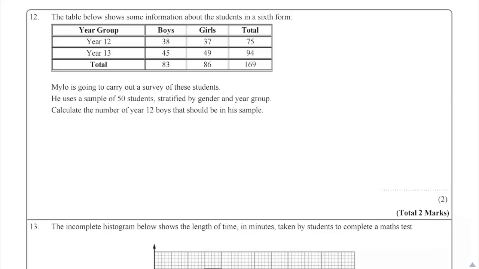Question 12 says the table below shows some information about the students in the sixth form. Milo is going to carry out a survey of these students. He uses a sample of 50 students, stratified by gender and year group. Calculate the number of year 12 boys that should be in his sample. Okay, so we want to include the year 12 boys within our sample. So there's 38 year 12 boys out of the total of 169 students, and we want to take a sample of 50.